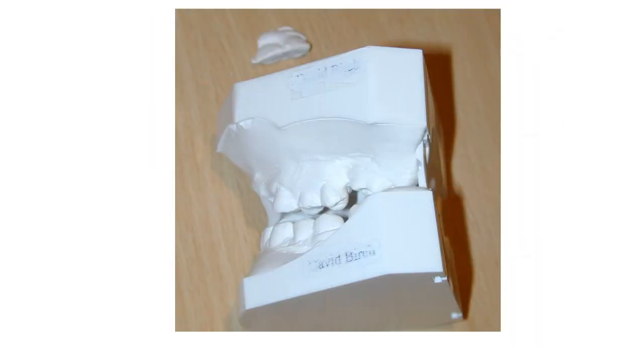Here we have the models in articulation, and we can see the broken teeth just above it, and again, this does not look like any kind of professional care is being provided.